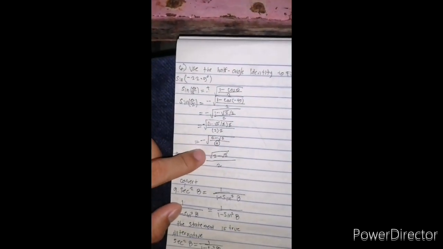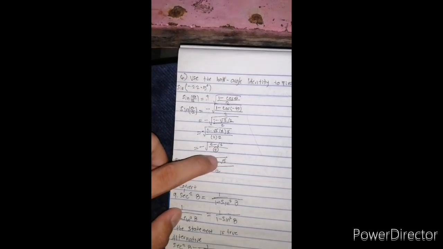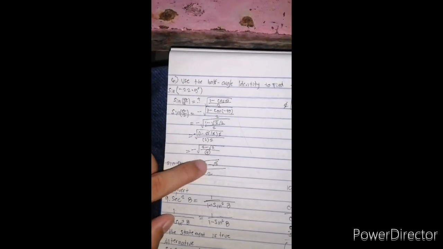So the remaining is negative square root of 2 minus 2. So 2 times 2 is equal to 4. So sine theta over 2 is equal to negative square root of 2 minus square root of 2 over 2.